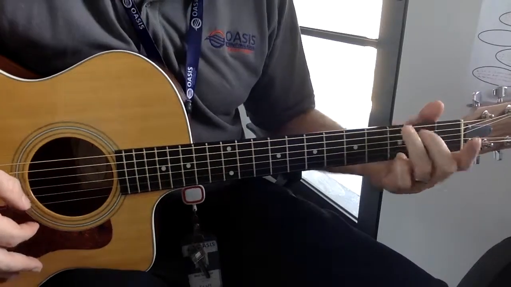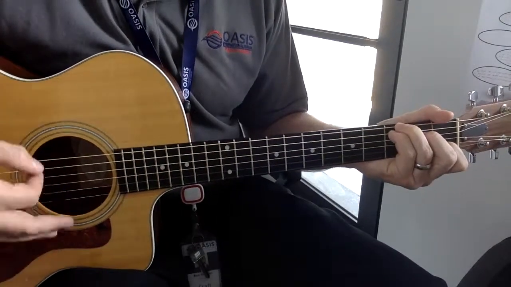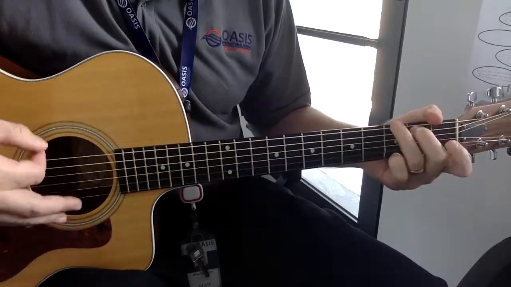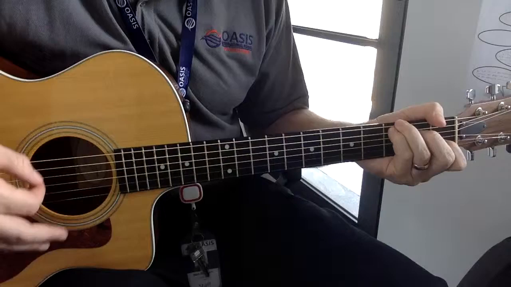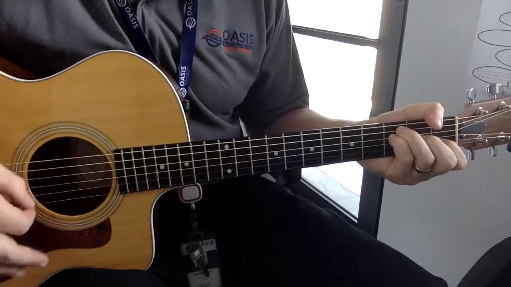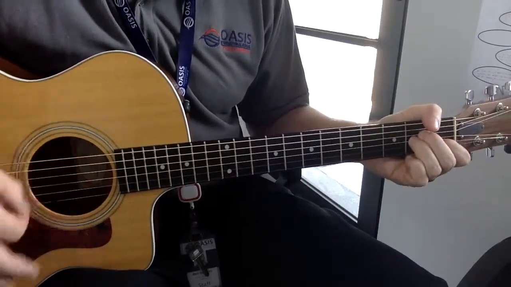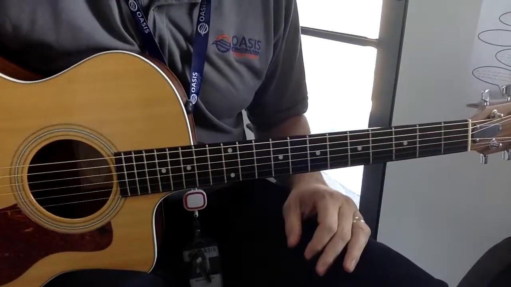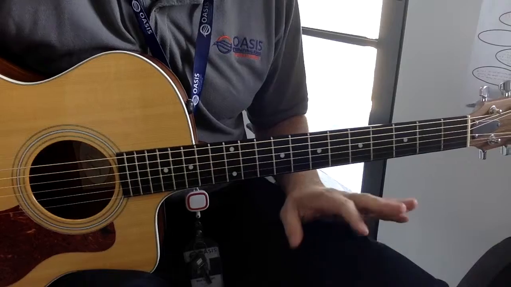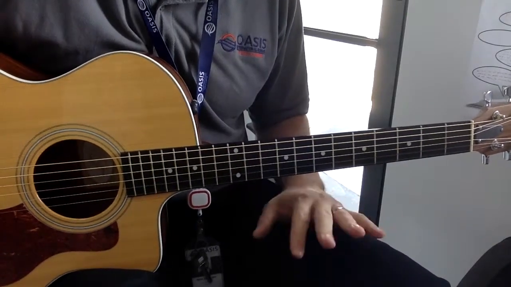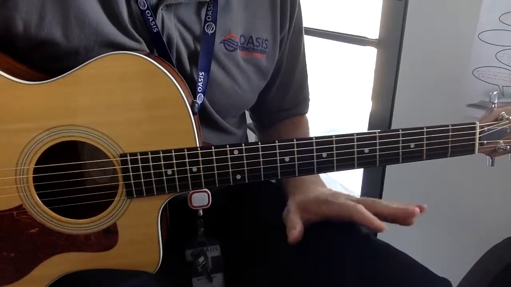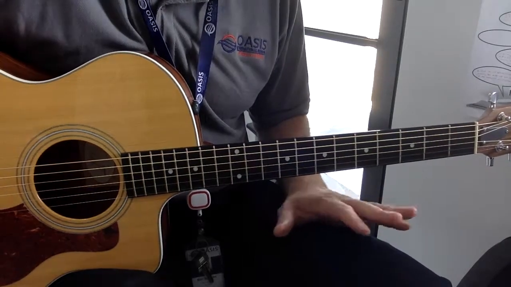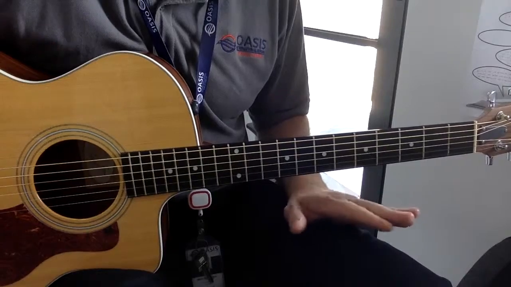Got it? So all together, C, F, A minor, G, C, F, A minor, G. Seems pretty easy and is a little bit more mellow, right? So it's trickier than the key of G I showed you. This is a little bit more advanced, and it's used in different places for mellower songs, but it's a good chord progression. Same theory behind it though. 1, 4, 5, 6 minor.